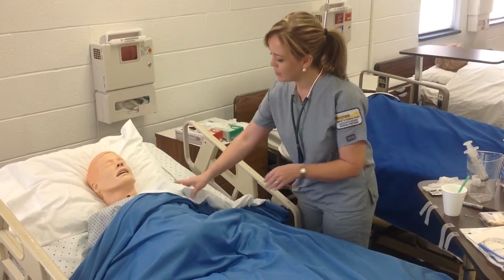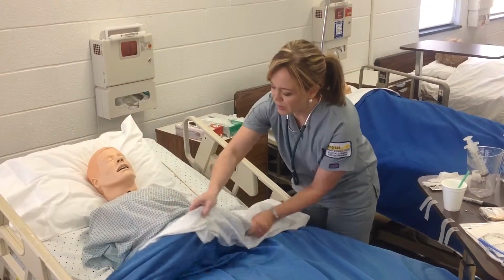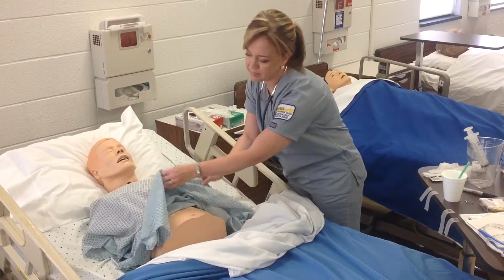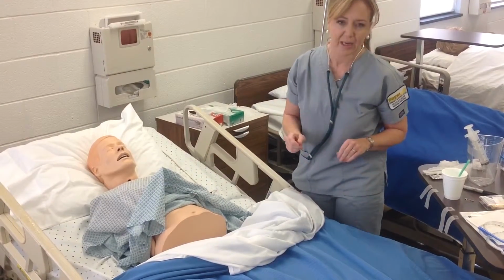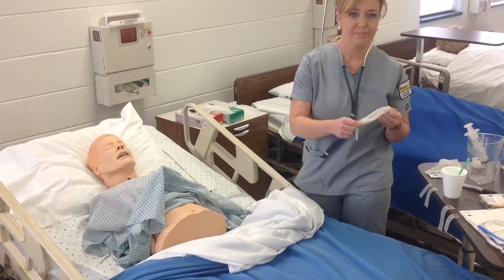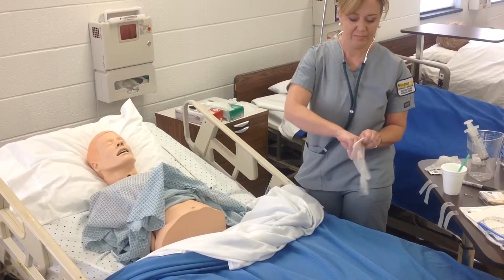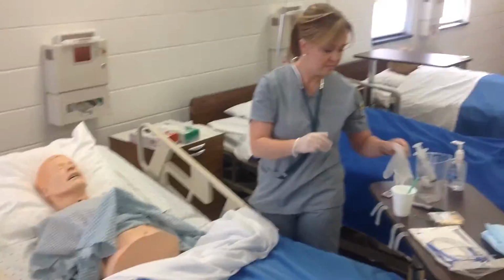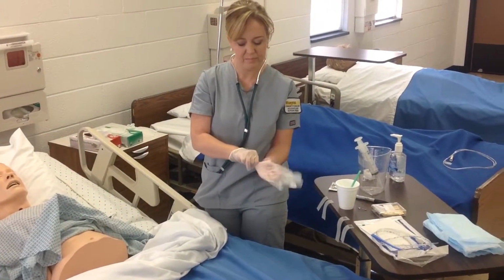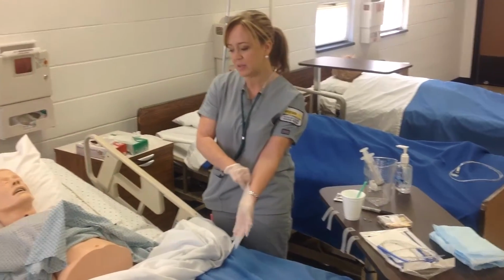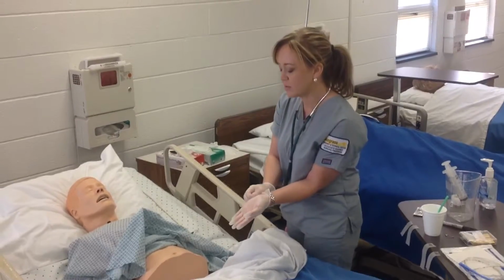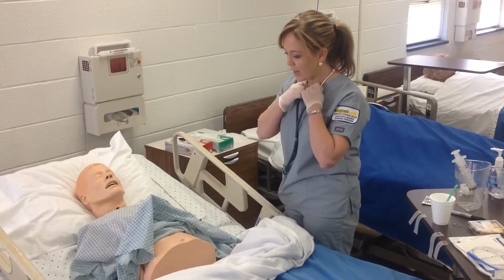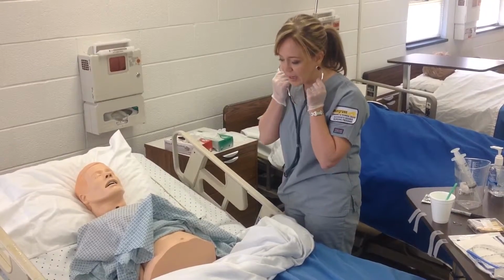The next thing I'm going to do is pull down the covers and have a look at his abdomen. I am going to put on my gloves. The abdomen looks normal. I want to look for distension when I'm assessing it. I'm going to ask my patient if he has any areas of pain.